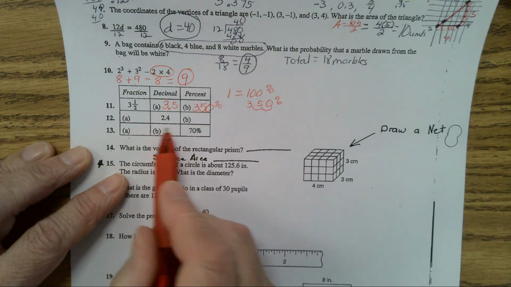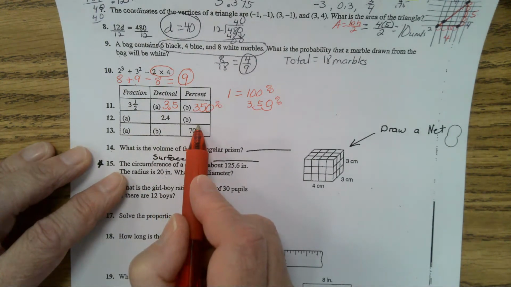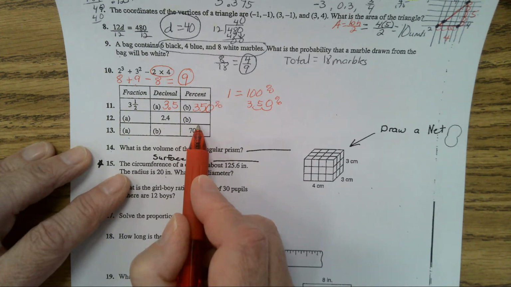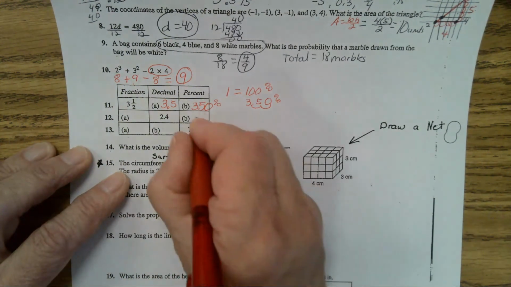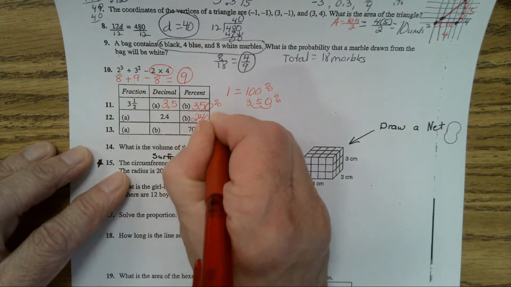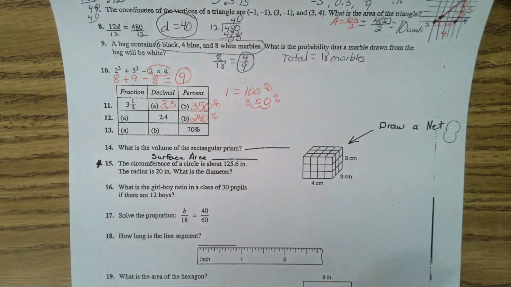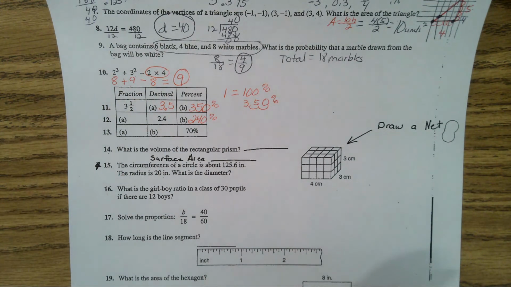So let's just do this one to a percent. What's 2.4 as a percent? Devin, what's 2.4 as a percent? Excellent. Yes, you do know that. 240%. Kids, on iLearn, the difference sometimes between passing and not passing is 1 question. Don't miss the easy ones.